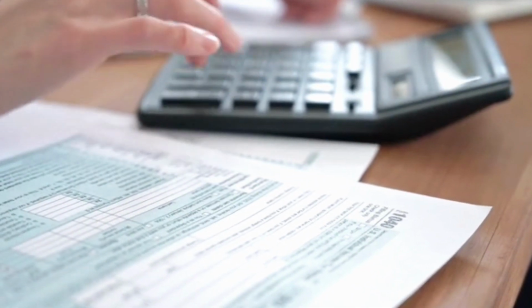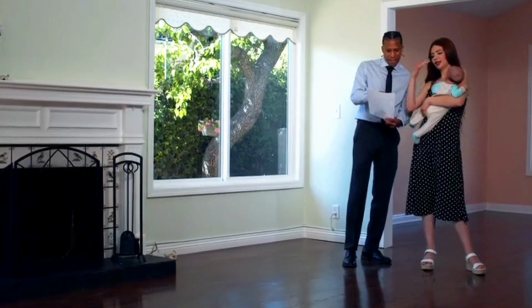Because let's be honest, if somebody's credit score is really low, that means they have a tendency of not paying on time. And if they have a tendency of not paying on time, what makes you think they will pay your rent on time? They don't pay their credit card on time. They don't pay their car on time. Most likely they won't pay on time for your house. So you want to avoid these.